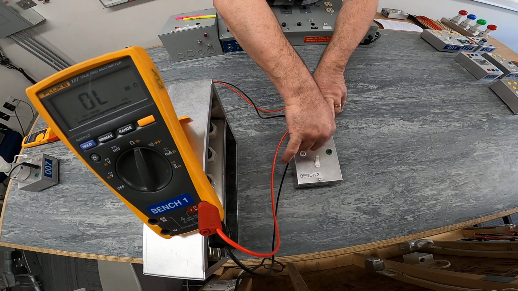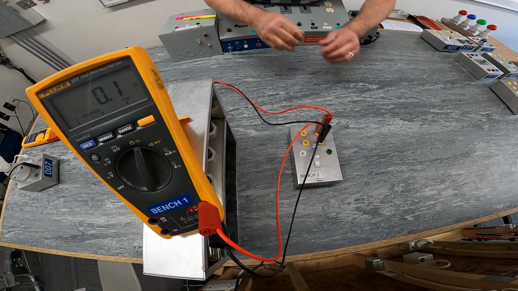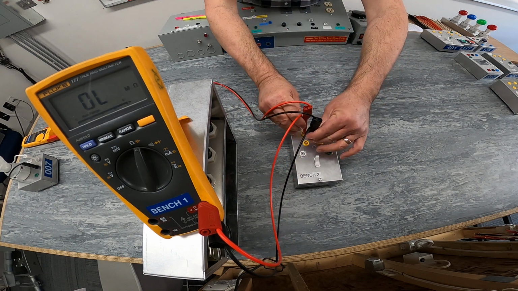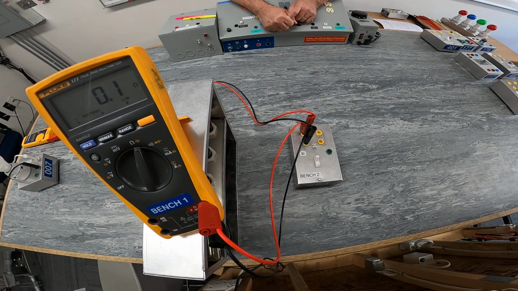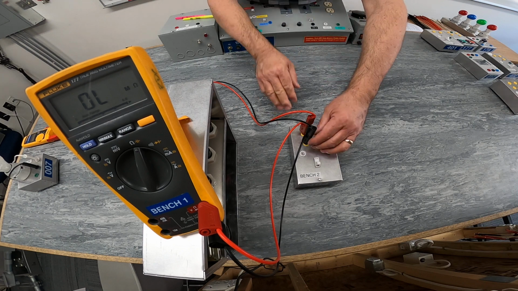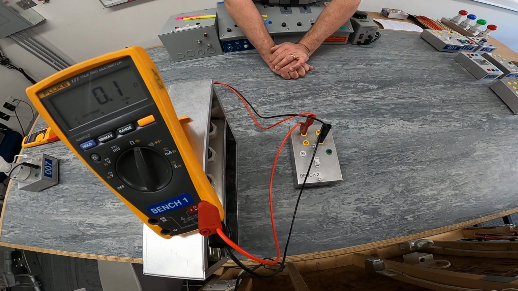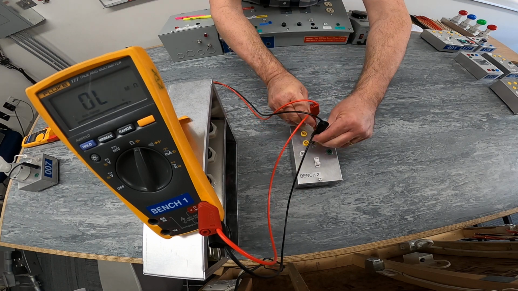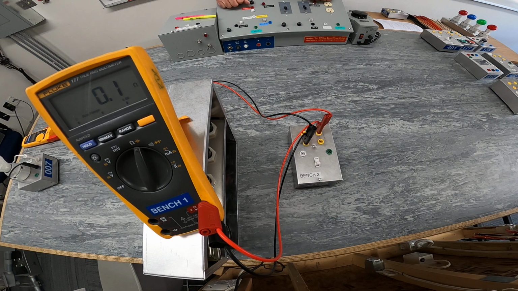My connection is either on this side without moving my switch. I also have that same connection on this side. When I flip the switch to this position, I either have a connection between these two terminals diagonally, or I have a connection diagonally between these two terminals.